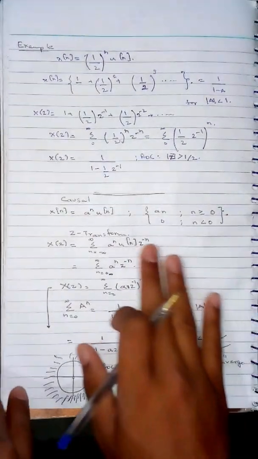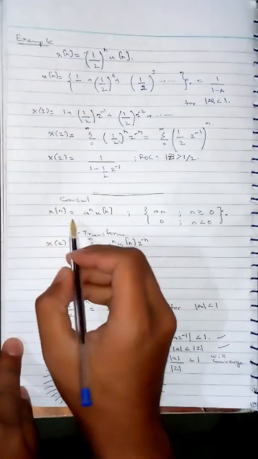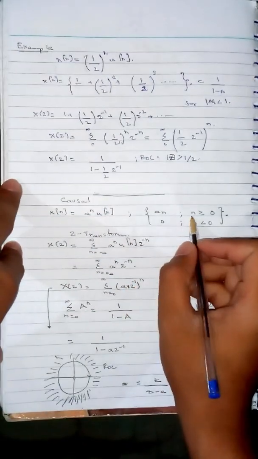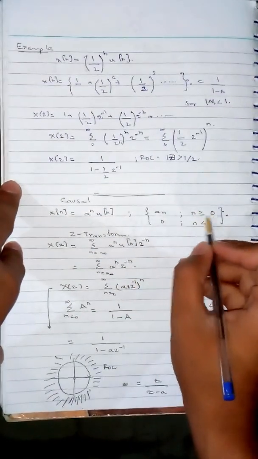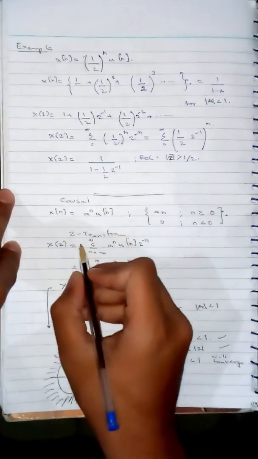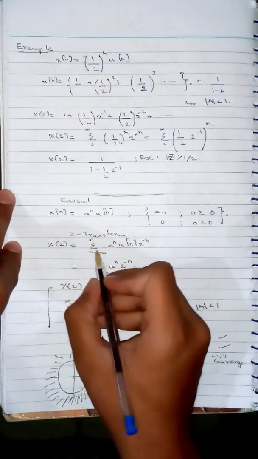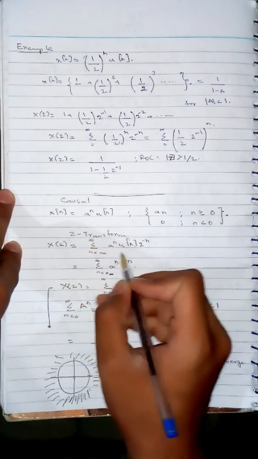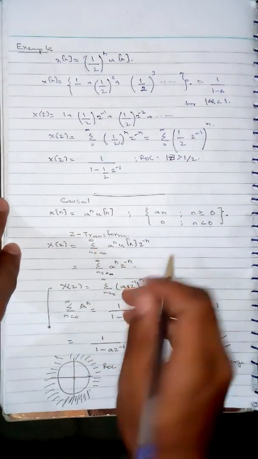So here we will discuss a causal system, that is, x of n is equal to a of n into u of n, where u of n is the value 1 when n is greater than or equal to 0 and 0 when n is less than 0. So we take the Z transform to get X of z is equal to the summation from minus infinity to plus infinity of a of n into u of n into z raised to the power minus n.